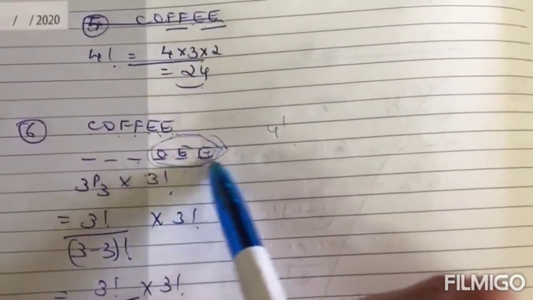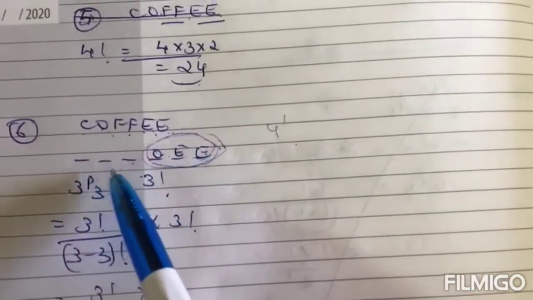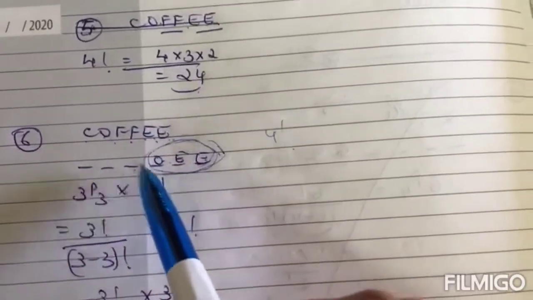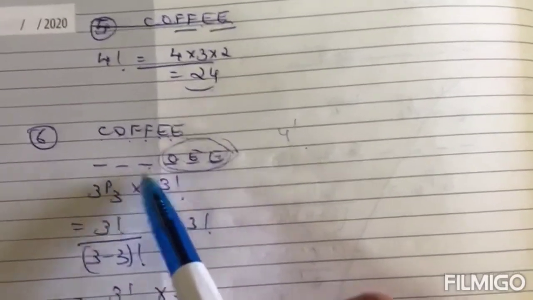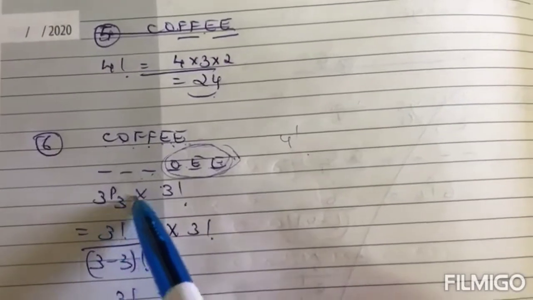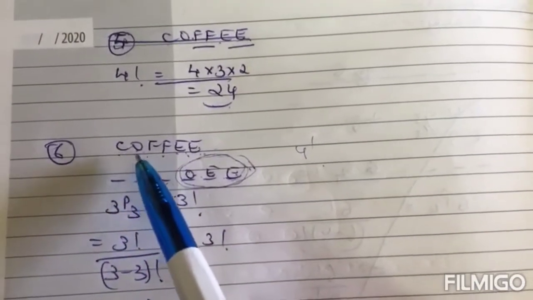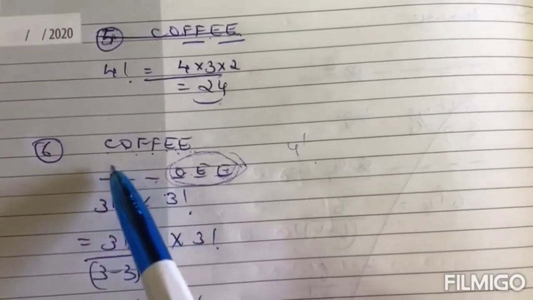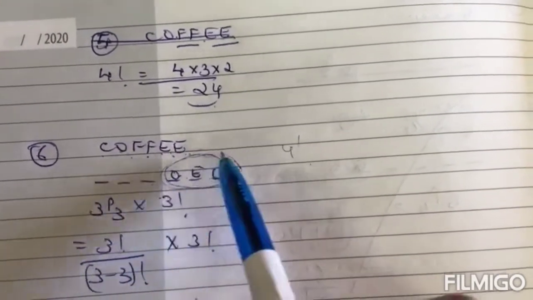So we can treat this as 1 letter. So how many letters are there? 1, 2, 3. So how many letters are left over? 1, 2 and 3, right? So 3 letters, how to arrange them in 3 places? Sorry, there will be basically 3 letters, right? C, F, F and this one.